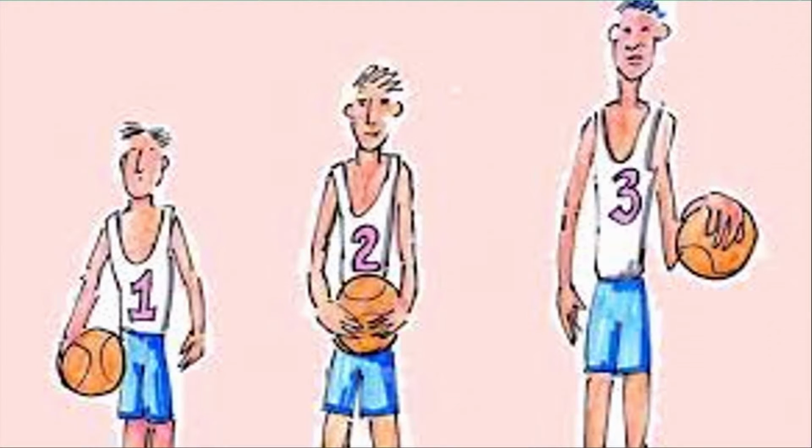Good? Right. Once again, we have tall, taller, tallest. If you were only dealing with numbers 1 and 2, you could say that number 2 is taller than number 1. Comparative, you're comparing those two. But if you're dealing with 3, you would say that number 3 is the tallest of all the basketball players.